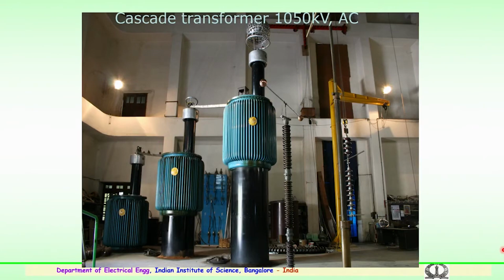So, cascading of 2, 3, 4 units of transformers is normally done at various high voltage laboratories, depending upon the voltage required for testing the equipment. One such example is at the Indian Institute of Science, where we have 3 units of 350 kV, each unit cascaded.